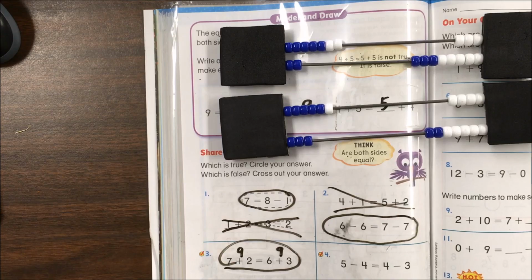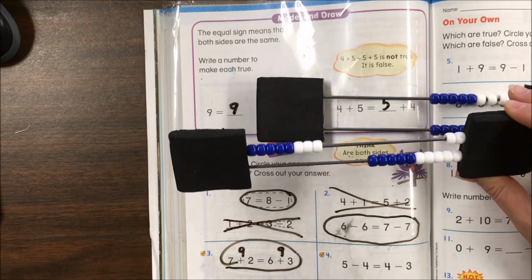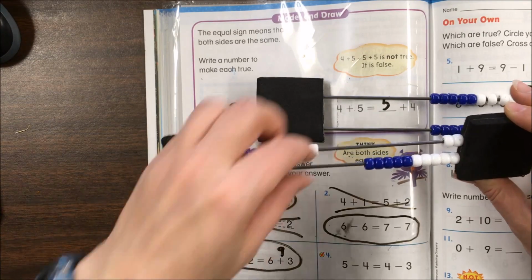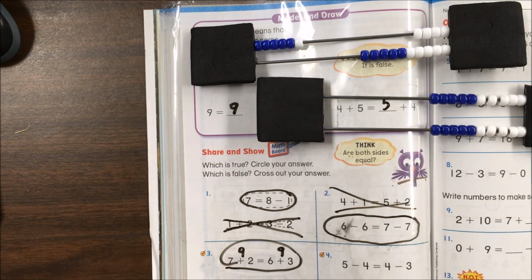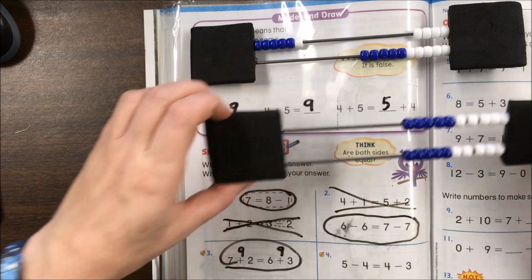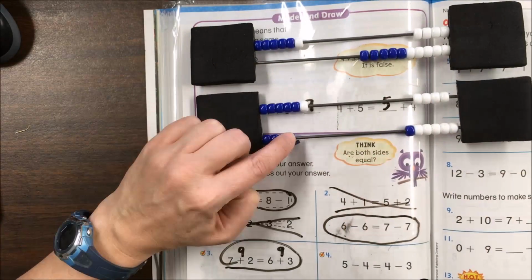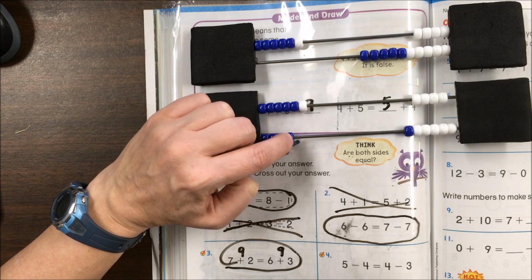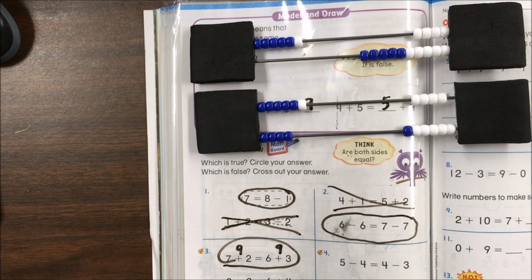Let's try this one. 8 minus 2, 6 plus 4. So I'll start with 8. Now it says minus 2. So do I get more or take some away? Take some away. 8 minus 2, what did that make, Enzo? It makes 6. So if it's helpful, you can write it down kind of underneath. And then 6 plus 4, I'll use my other arithmetic rack. What's 6 plus 4, Aaliyah? 7, 8, 9, 10. Is 6 equal to 10? No. So what do we do? Cross it out.